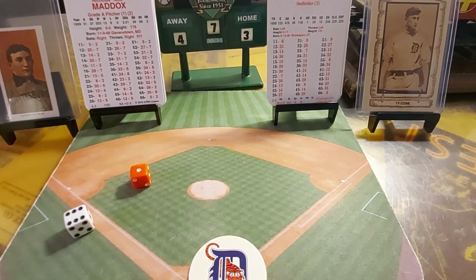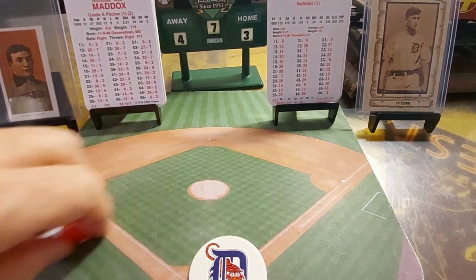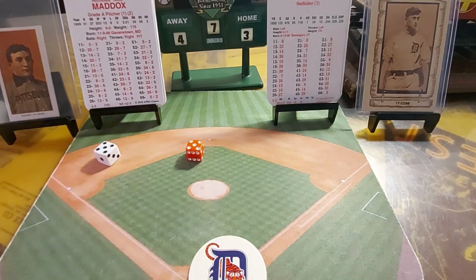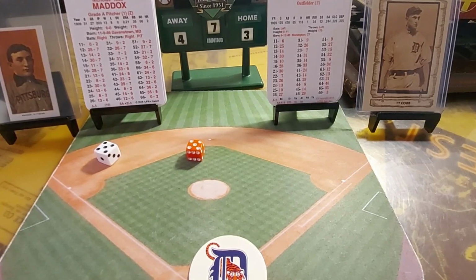Right here's Matty McIntyre. Top of the order. 2 outs, bases clear. 55 though to McIntyre is an 8 against an A pitcher. That's going to be an out. And that's a pop out to the Pirates' third baseman, Bobby Byrne.